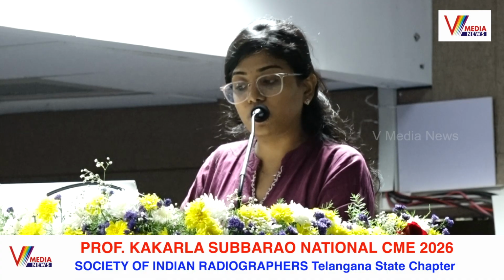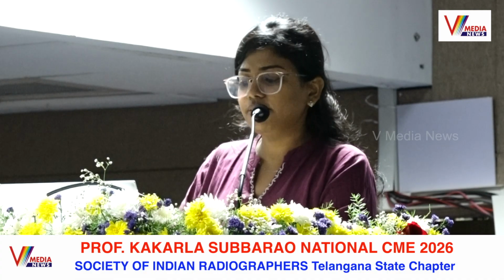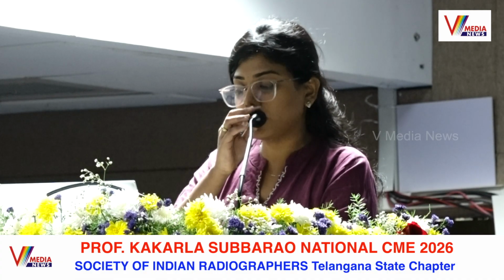So we can characterize the coronary plaque based on the coronary artery calcium score into mild, moderate, severe, and extensive. If it is extensive, we can stop the CTA scan.